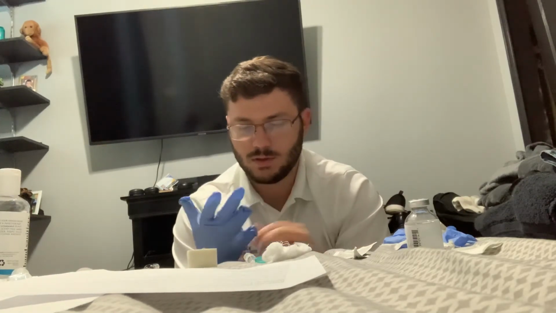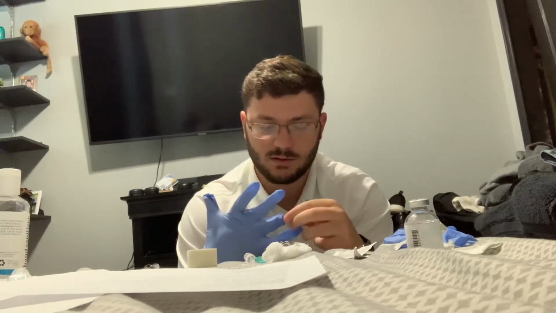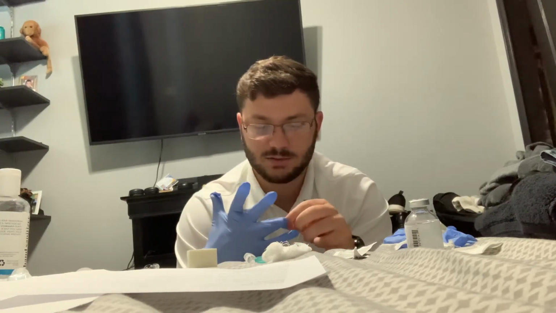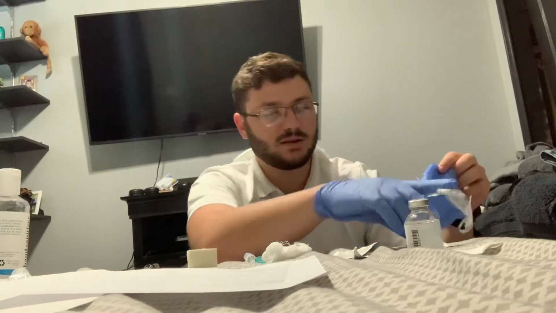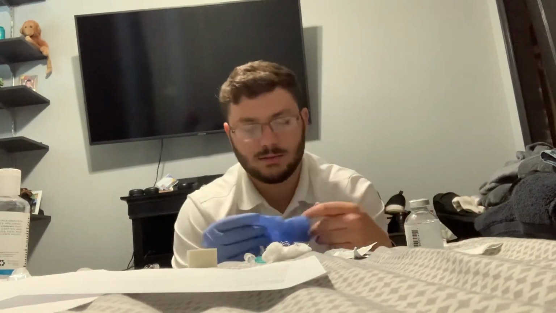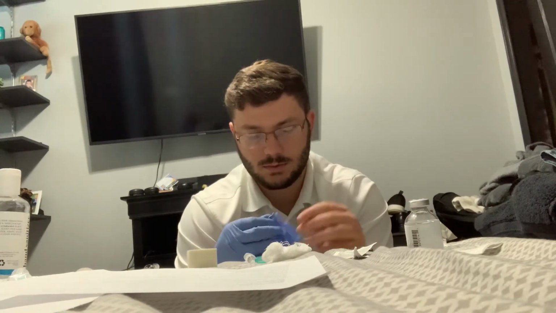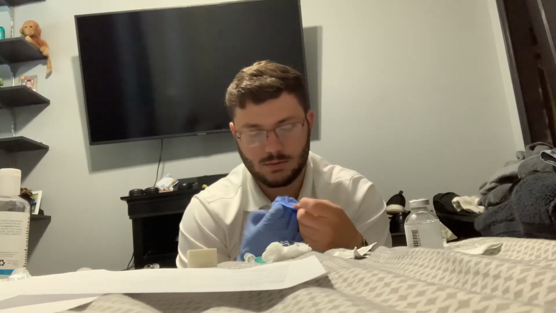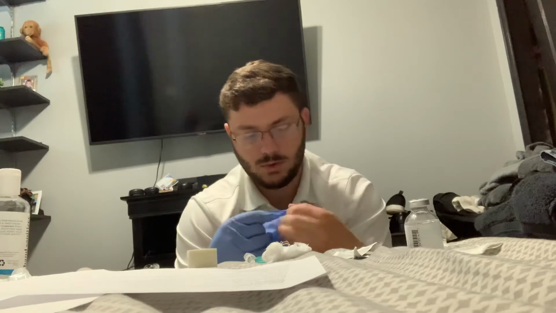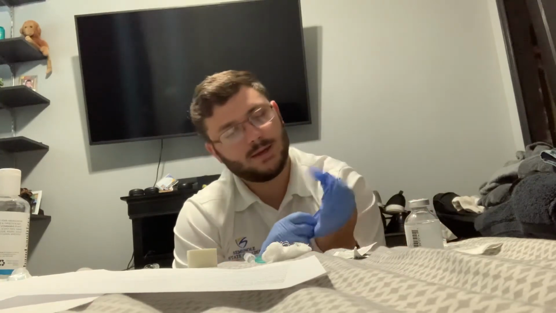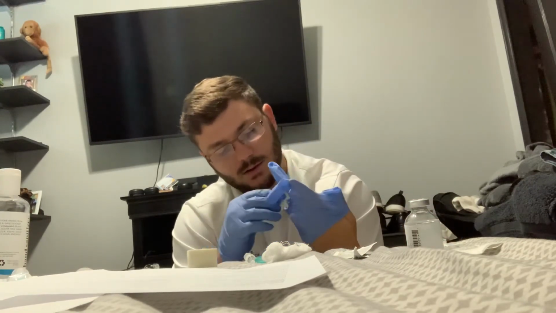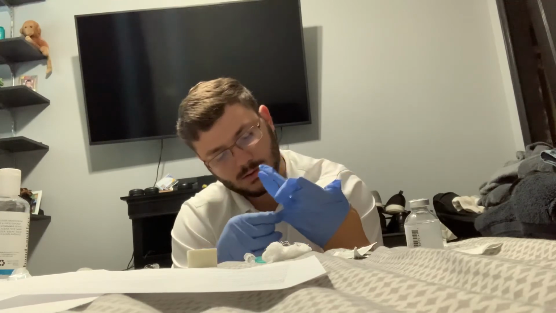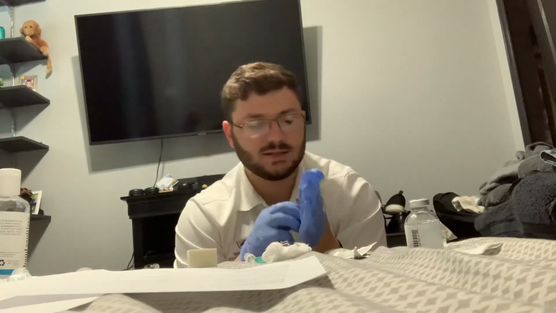Okay. And these gloves are for our protection because we could come in contact with bodily fluids. So they do not need to be sterile gloves.